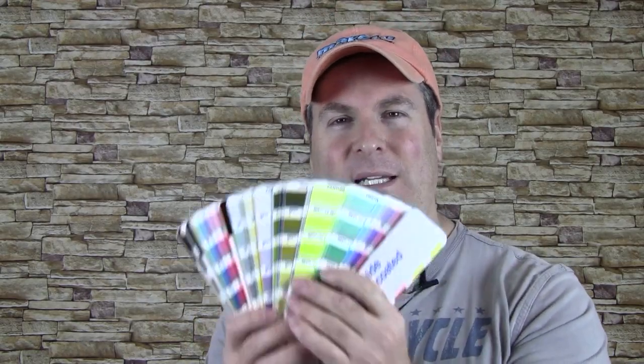Now, the really cool thing about PMS colors is that the color can be replicated exactly or almost exactly across all different types of media. So for example, if you're a company and you designed your logo in a very, very specific color, like let's say IBM over here, okay? This IBM color is PMS 2718.